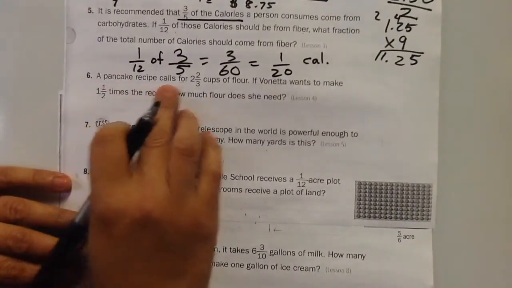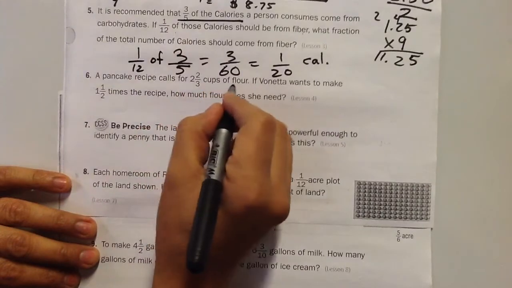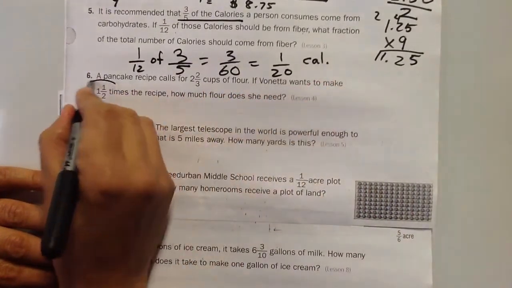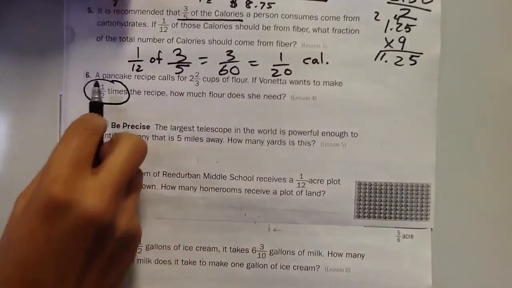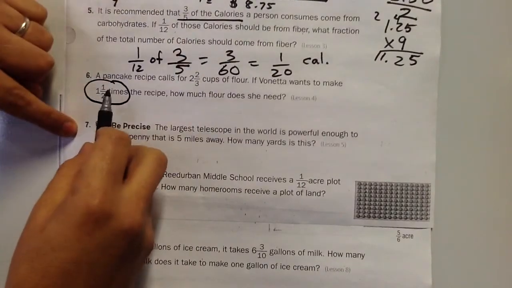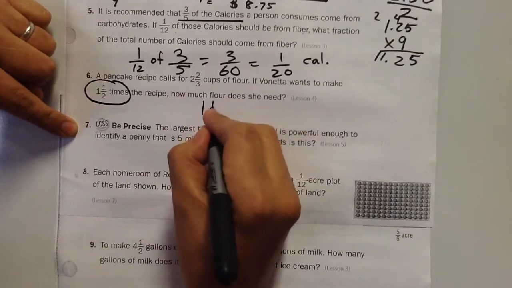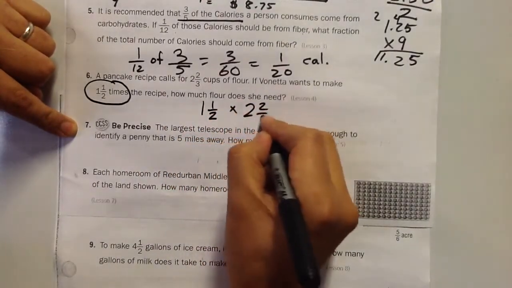A pancake recipe calls for 2 2/3 cups of flour. If Vonetta wants to make 1.5 times that, do you guys see that? She doesn't just want 1 times it. She doesn't want 2 times it, 3 times it. She wants 1.5 times. How much flour does she need? This is a straight multiplication. They want 1.5 times 2 2/3.